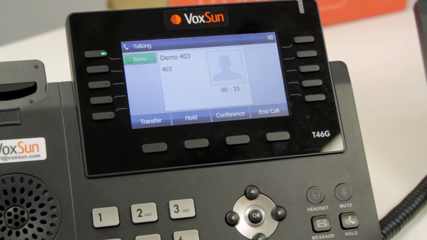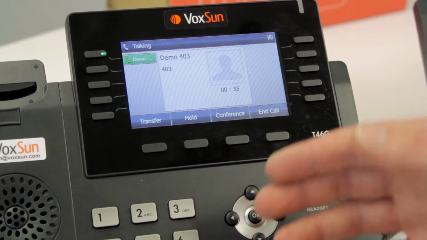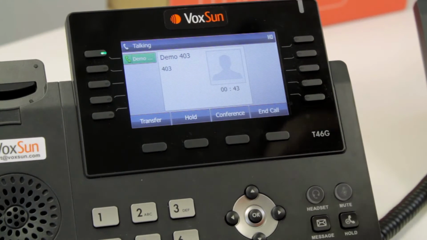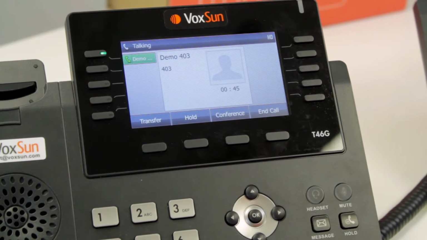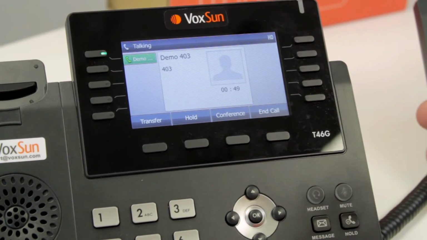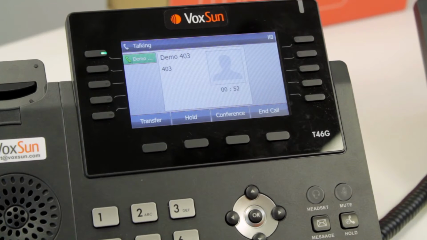It works the same way as a transfer. I would click on conference. I would dial the extension of the person I want to add, or even an external phone number, for example, a cell phone or a 514-450 number or 416 number. And then to merge the calls, I would click on the conference button again. As well as with transfers, we can also transfer calls to any external number, not only the extensions internally.